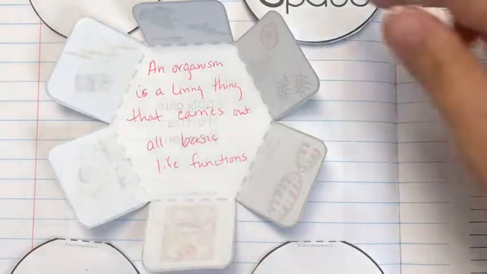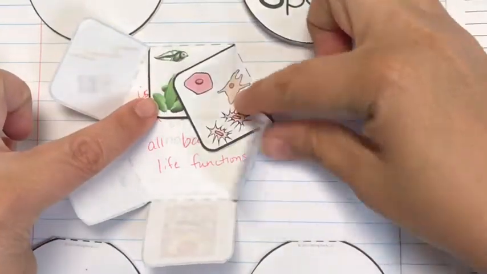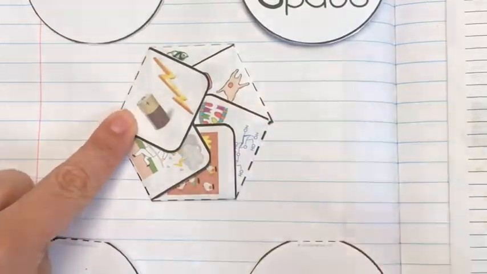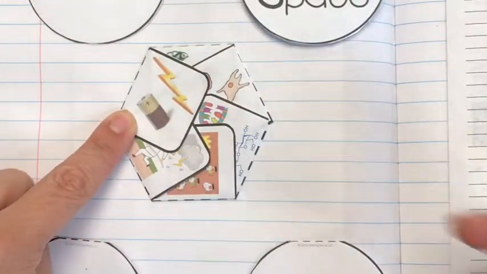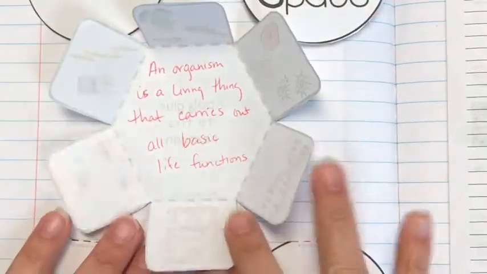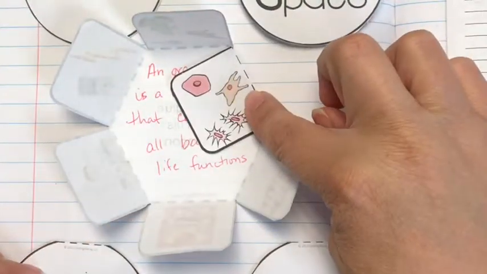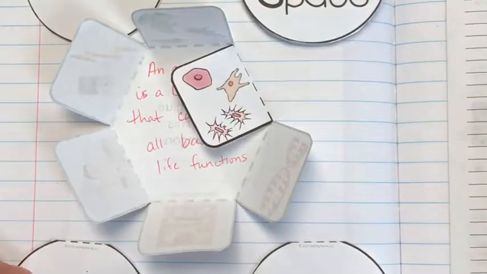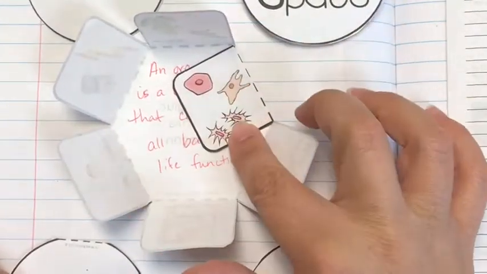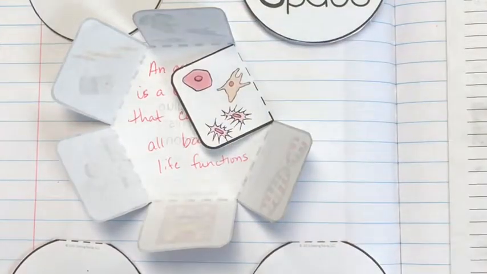And so you can see we have 6 basic life functions that all organisms need to do to be able to be alive. Under each of these flaps, I want you to tell me about each of those functions as they correspond with the picture on top. So you might be scratching your head going, well, I know those are weird looking cells, but I don't know anything about cells. Well, glad you asked.